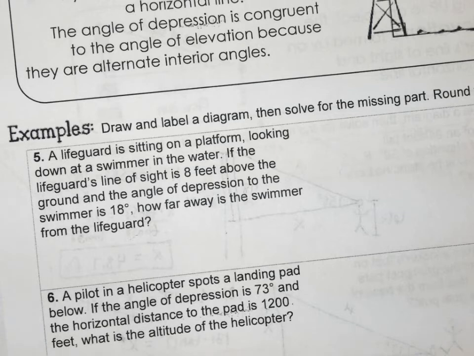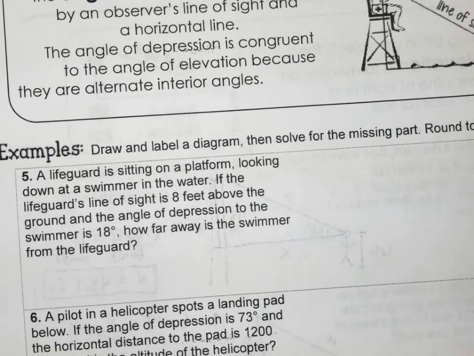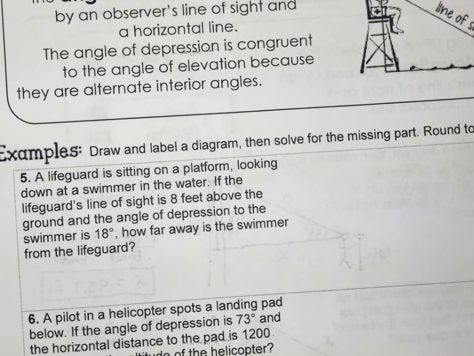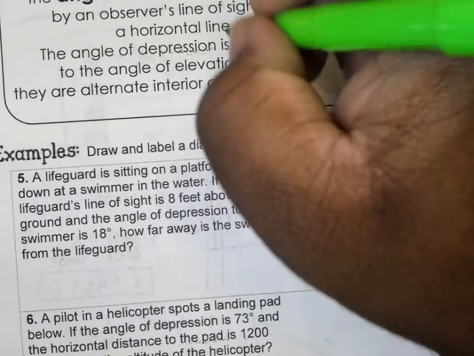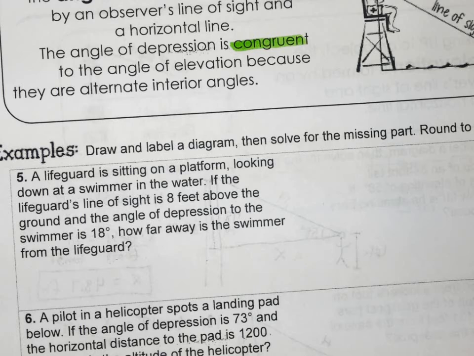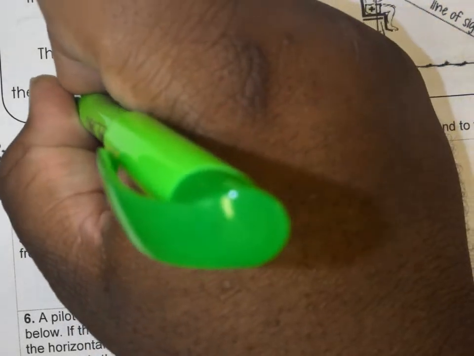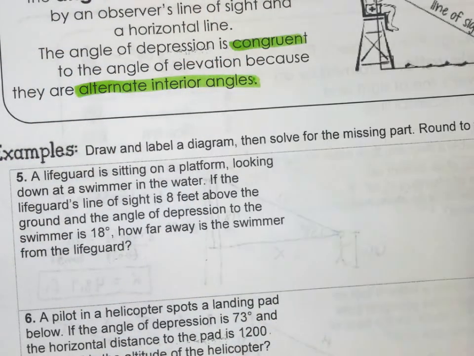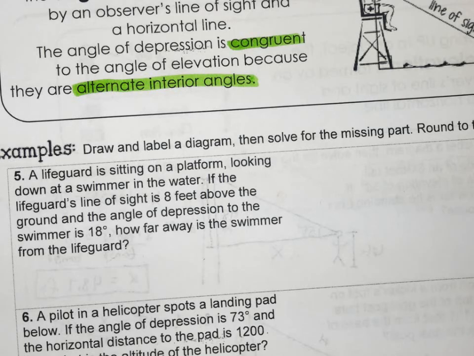The most important part of this is this second sentence that they give you right here. And a lot of this stuff should sound familiar because we talked about this before. I told you everything mixes and blends in geometry. It never goes away. Second part says the angle of depression is congruent to the angle of elevation because these angles are alternate interior angles. Y'all should be familiar with those terms.